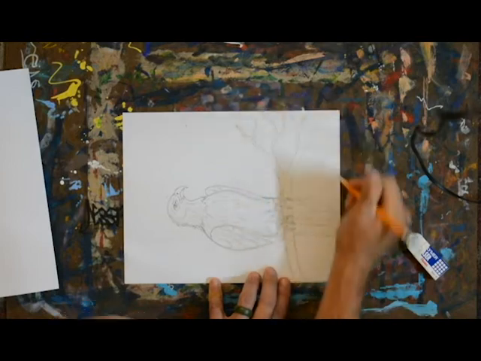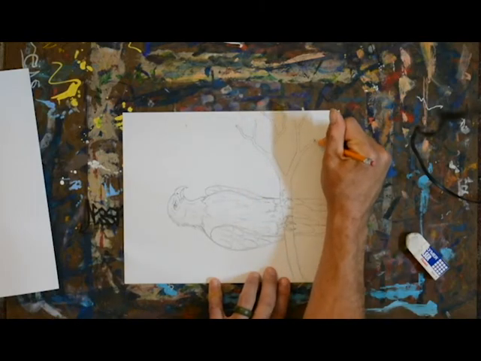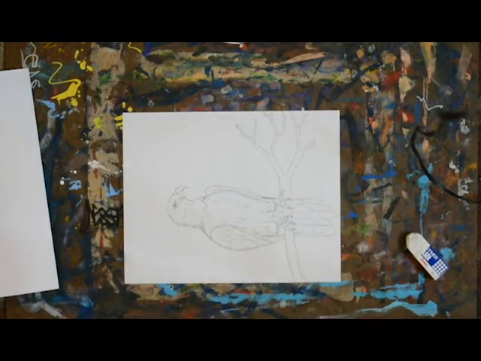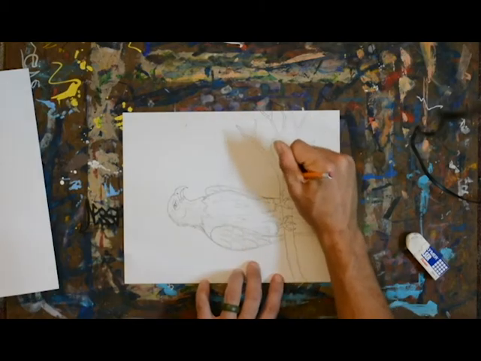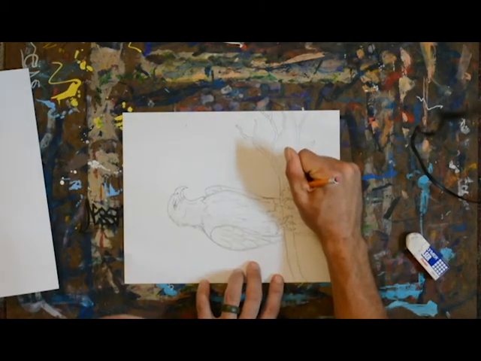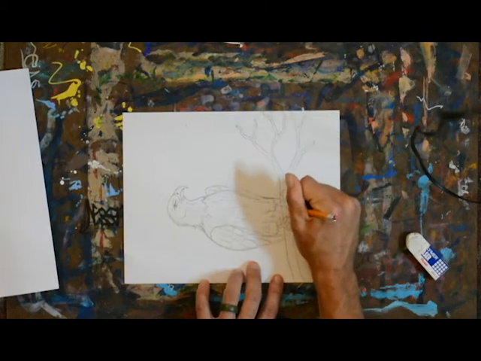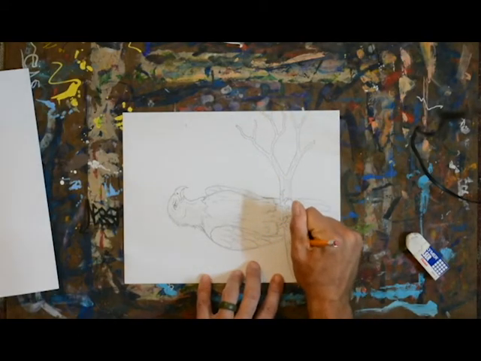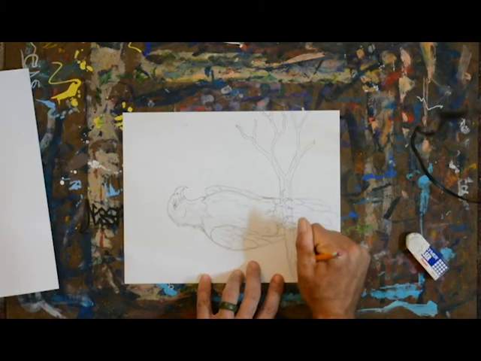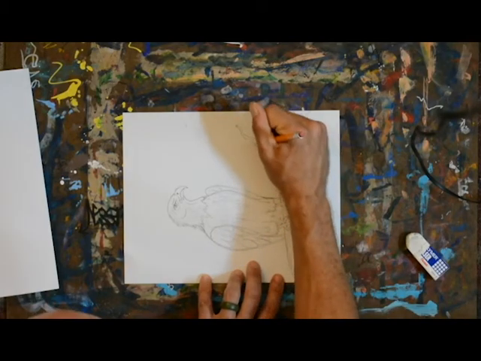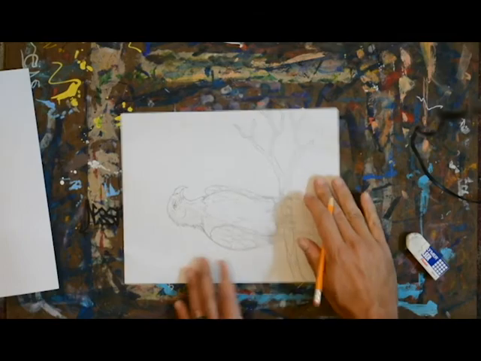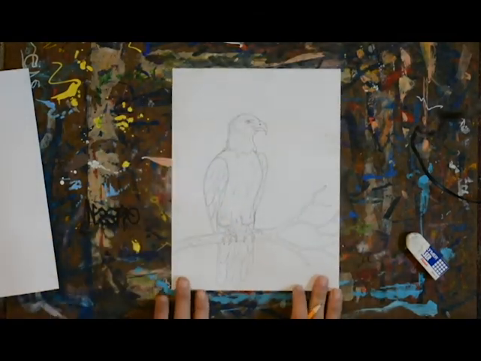And we'll do the same thing over there. And then maybe we'll make this one just a broken branch. So I just made a little circle right there. And we can add little curvy lines inside the branch to give it some texture. Texture means like how something feels, so we want it to look like rough bark. Okay, so there is our eagle.